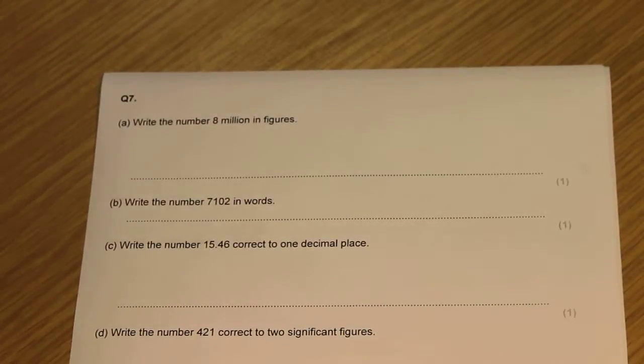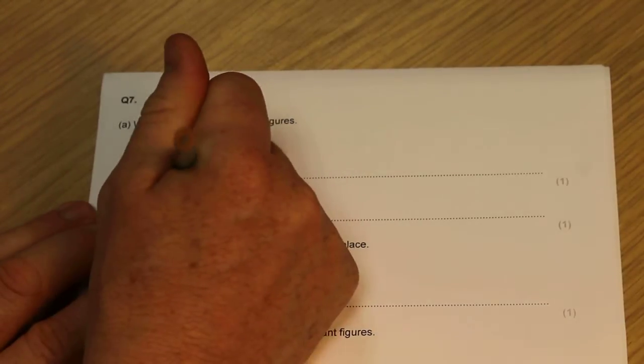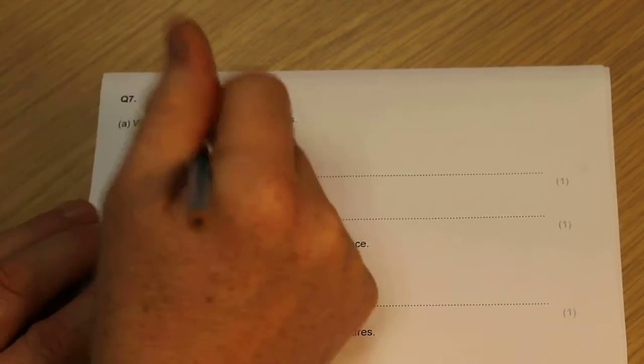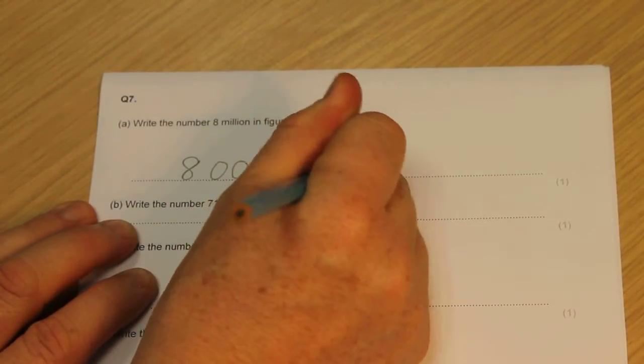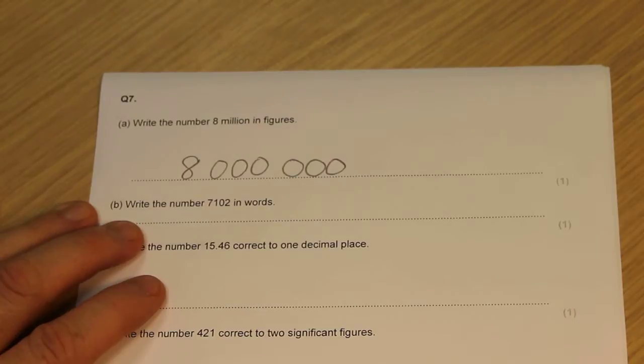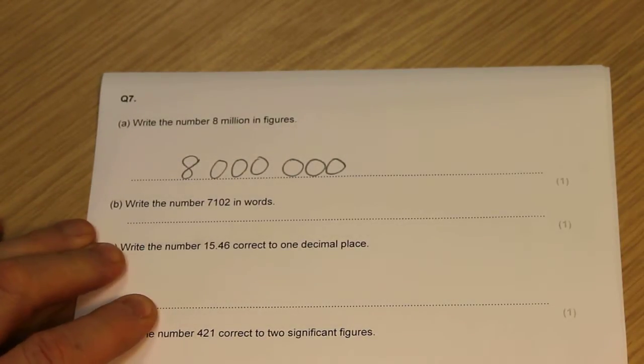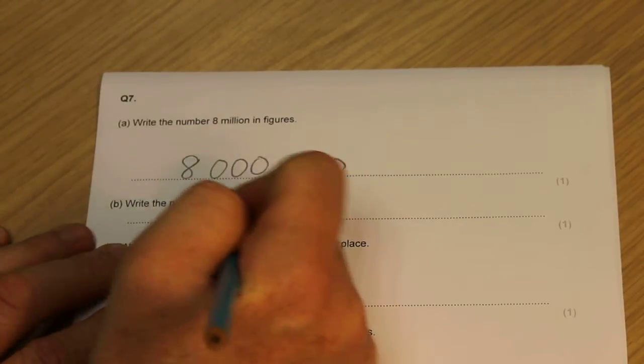Okay, this is question 7. Question 7 asks me to write down the number 8 million in figures. Now, we know that 8 million clearly begins with an 8. Millions have got 6 zeros afterwards. 6 zeros. The next question asks me to write 7,102 in words.